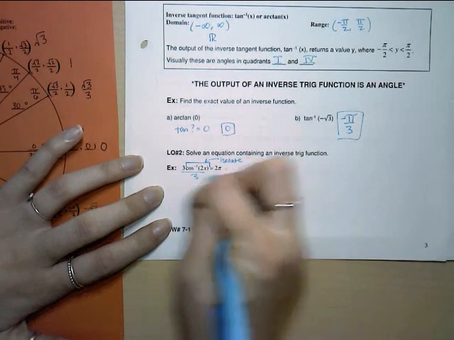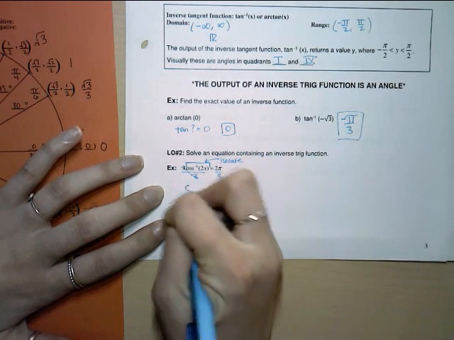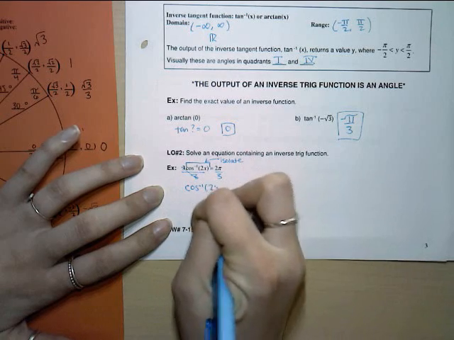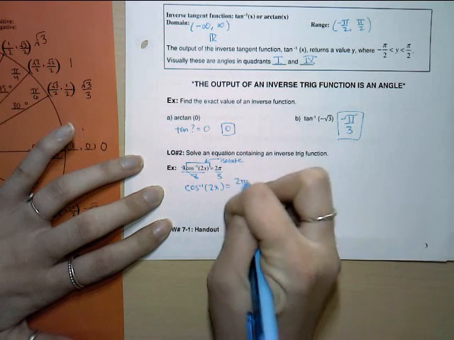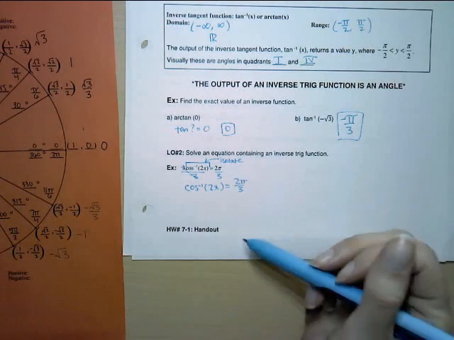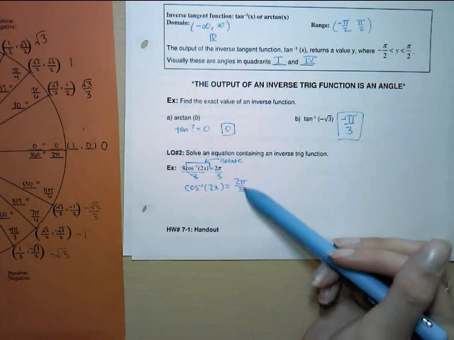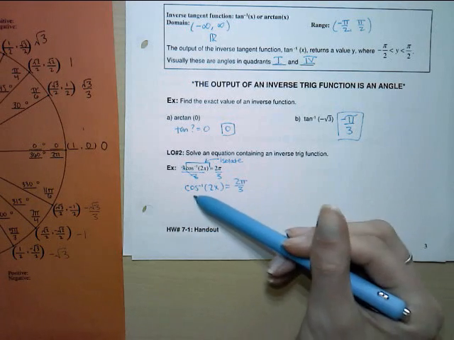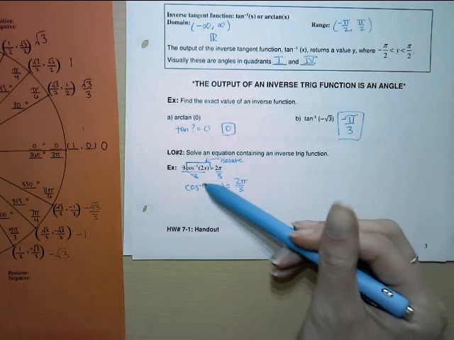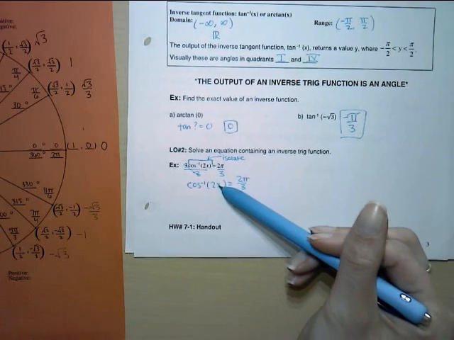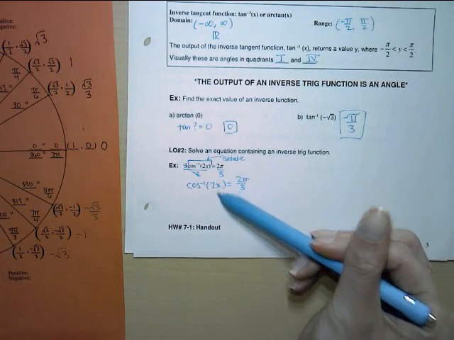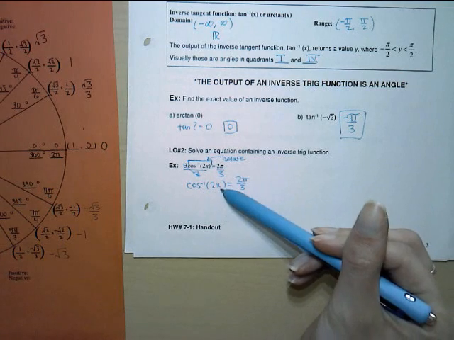So to do that, we're going to divide both sides by 3. Now I have inverse cosine of 2x equals 2 pi over 3. And that's a little strange to think about, right? Because I can't find cosine inverse of 2x. So if my variable is in there, I want to get it out. How can I get it out of there?